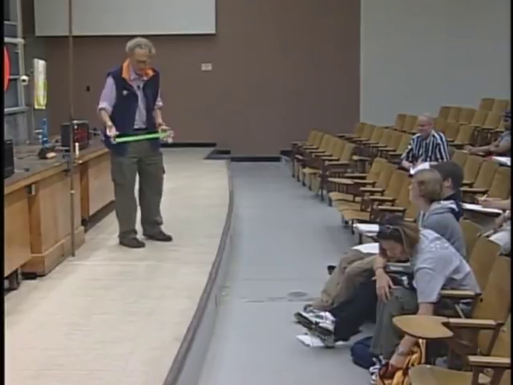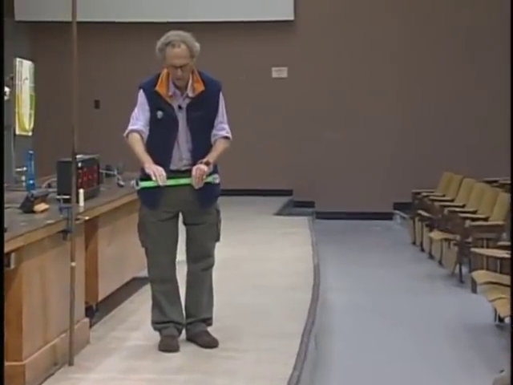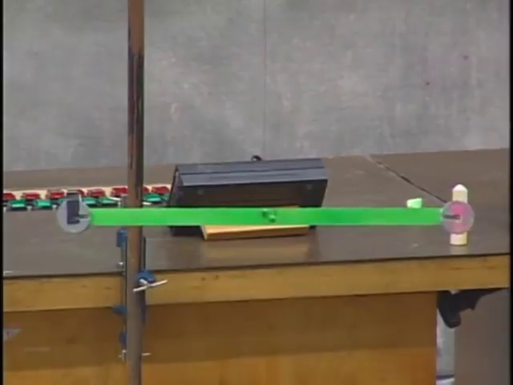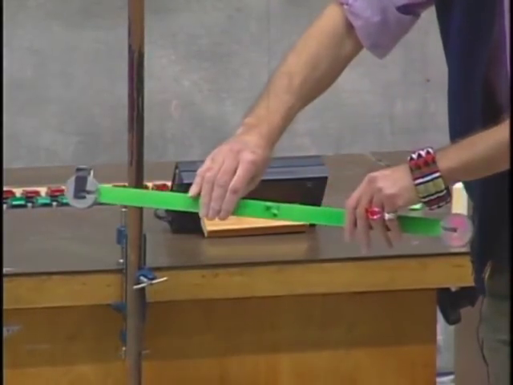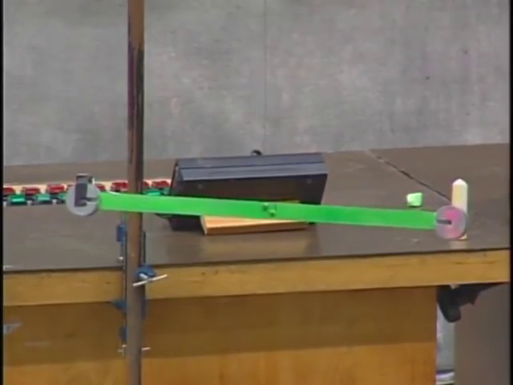Still 30 seconds. Must make sure that I have my equilibrium. This was not equilibrium. I know it's somewhere here. No, that wasn't equilibrium. I think this is it.